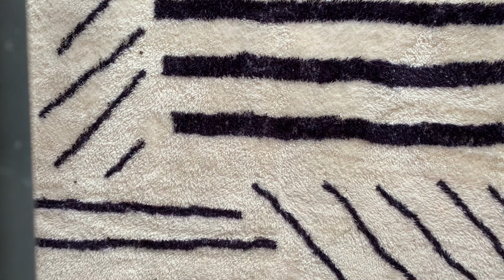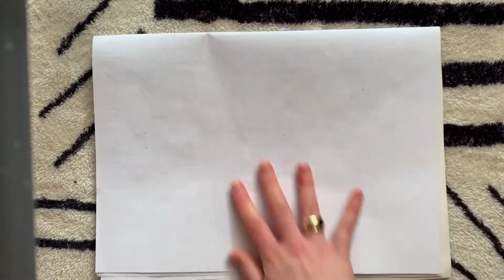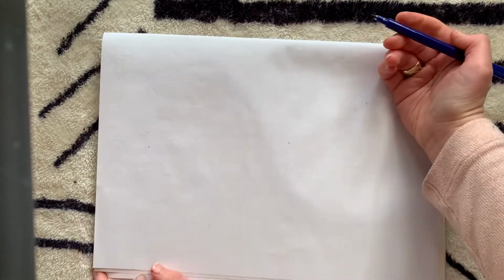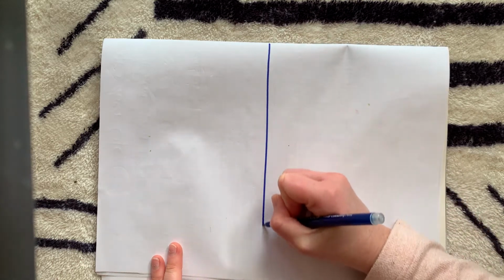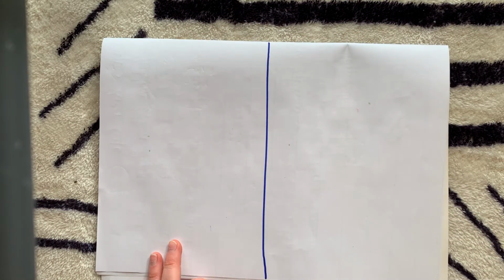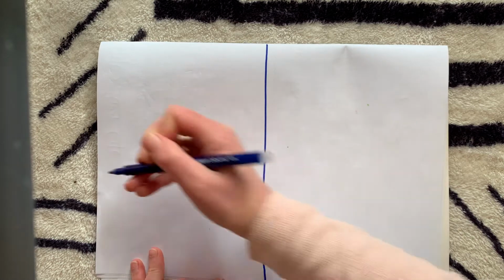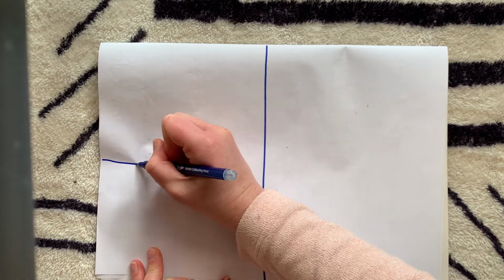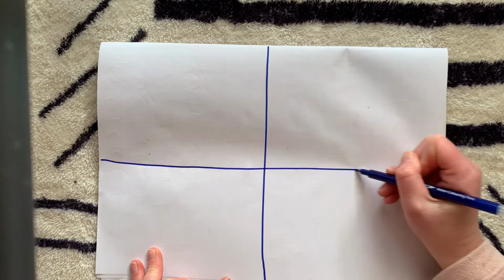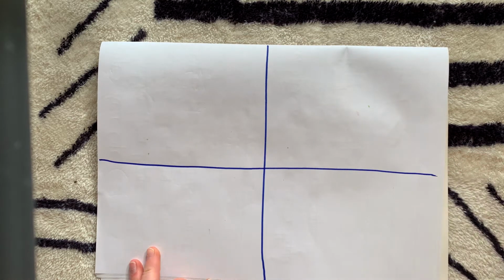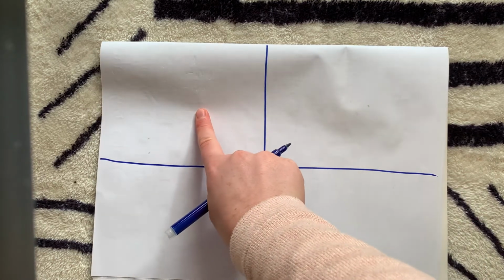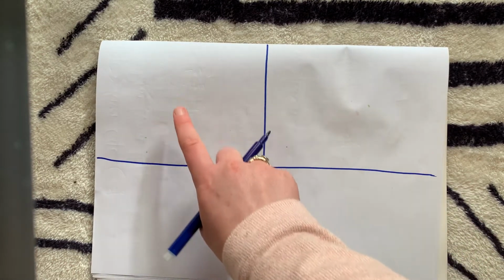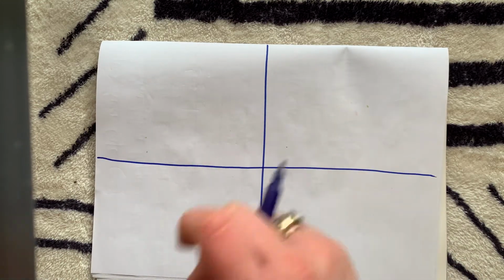Now, to create your storyboard, you're going to need obviously a blank piece of paper to start with. All you're simply going to do is put a line halfway across your page that way so that you've got two halves. And then we're going to put another line lengthways across your page, just like that, okay? So you'll have a big cross in your page. So now you have split your page up into quarters. So you should have 1, 2, 3, 4 spaces.